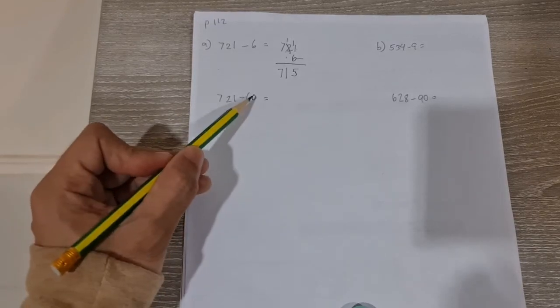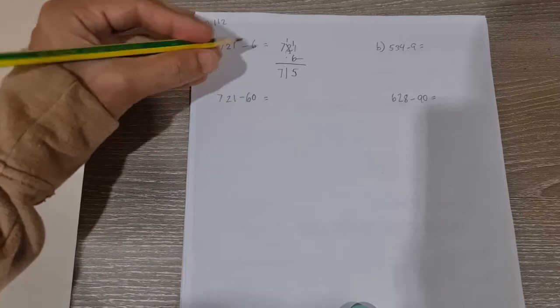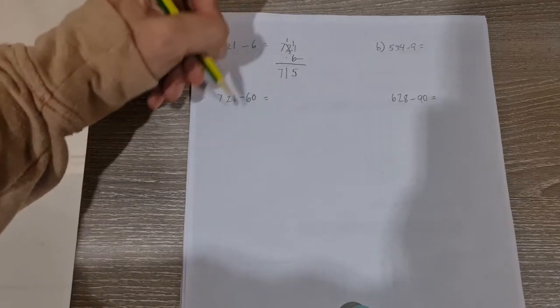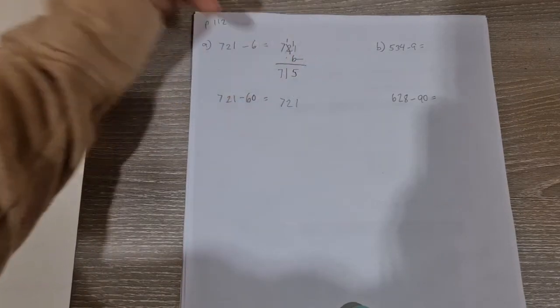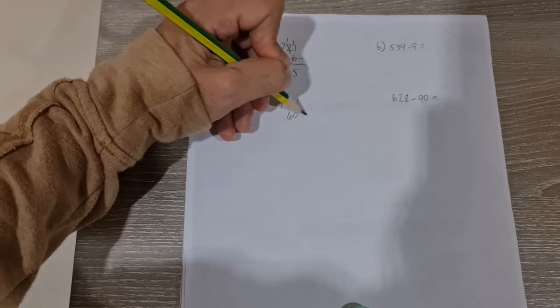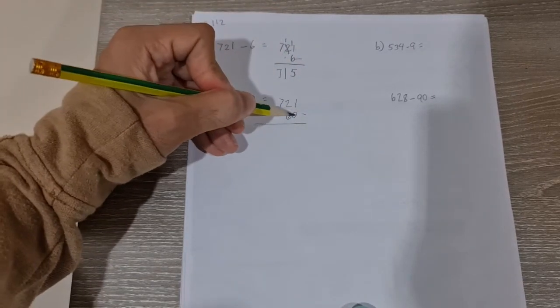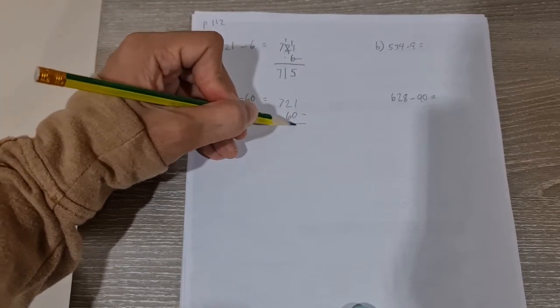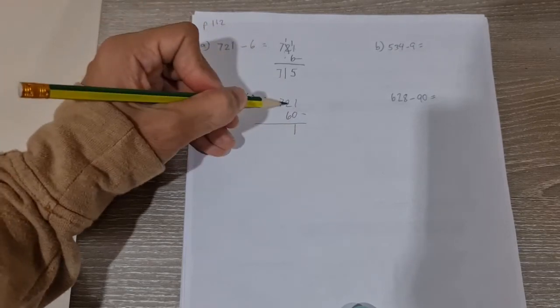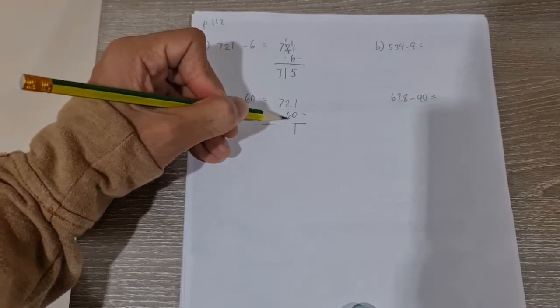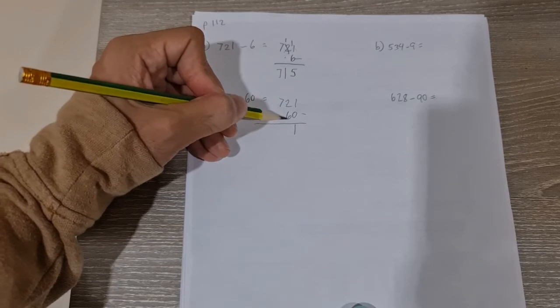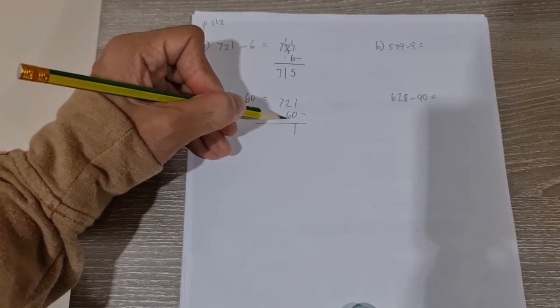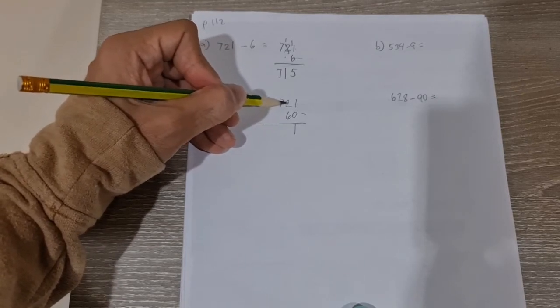721 minus 60. So I will write 721 minus 60. 1 minus nothing or 0 is 1. 2 minus 6 cannot be. You cannot minus 6 bigger number from smaller number.